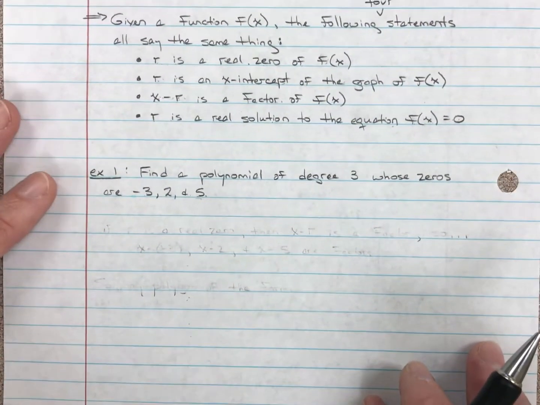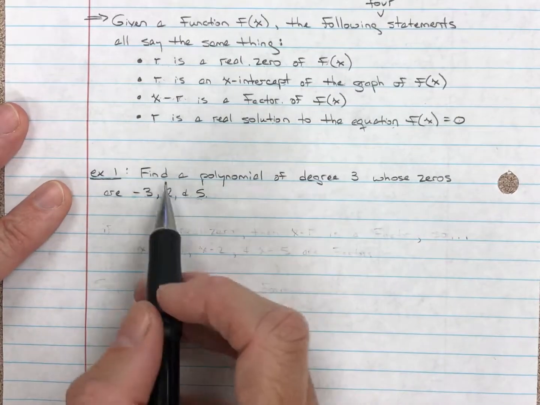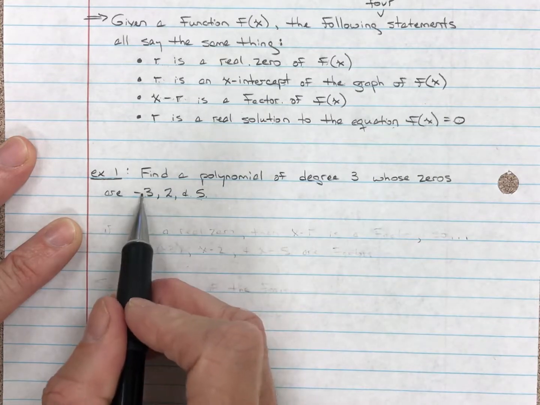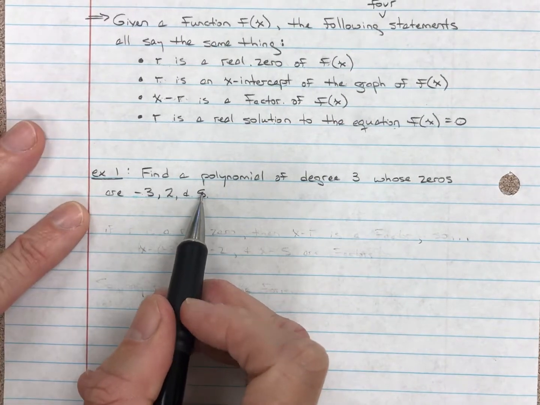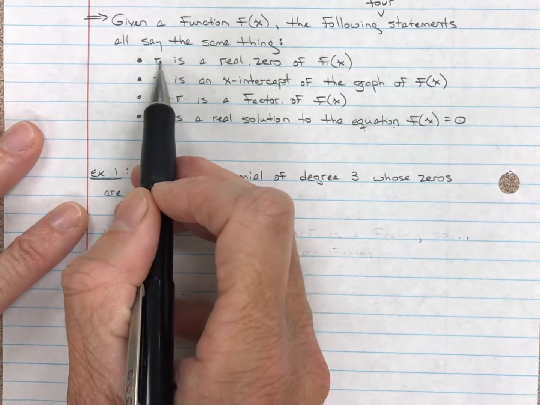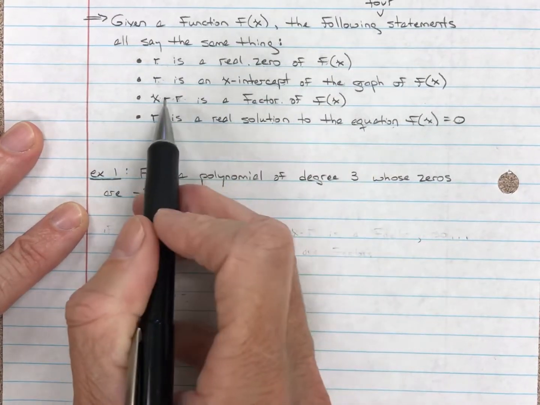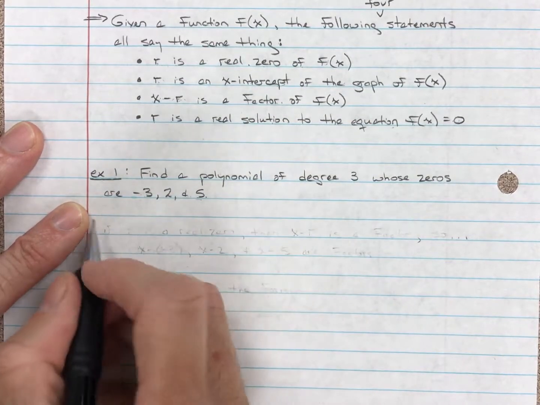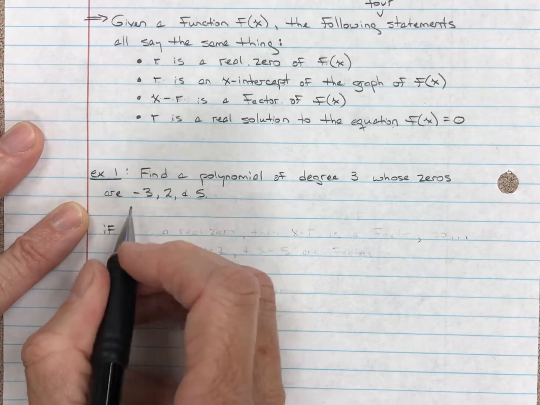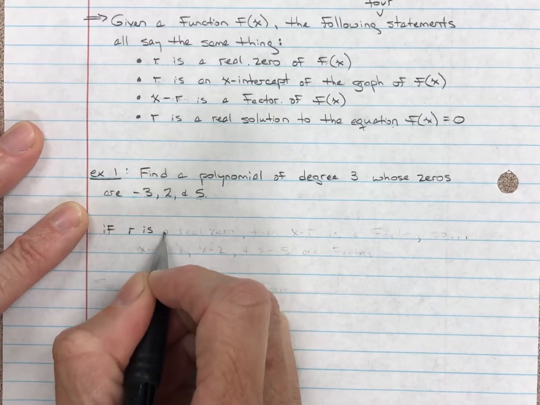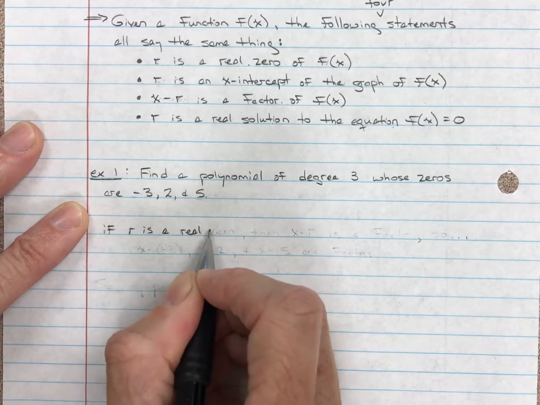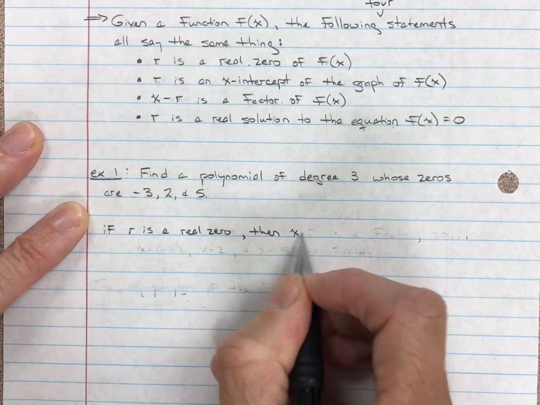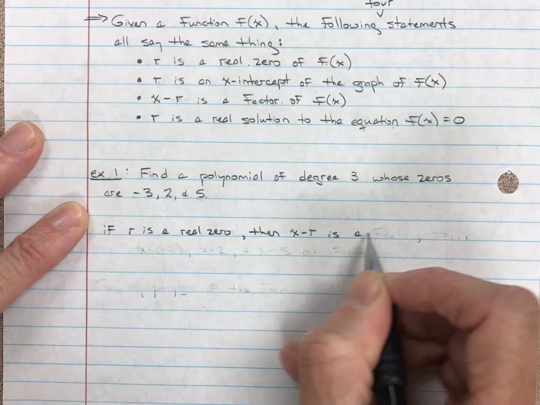Let's take a look at that in our first example here. Find a polynomial of degree 3 whose zeros are -3, 2, and 5. So it says right up here, r is a real zero. That means that x minus r is a factor. So if r is a real zero, then x minus r is a factor.